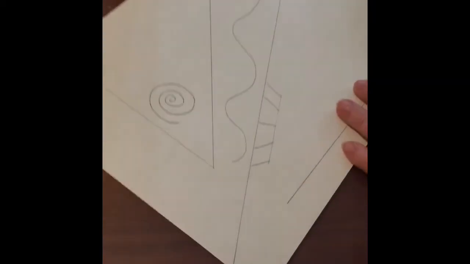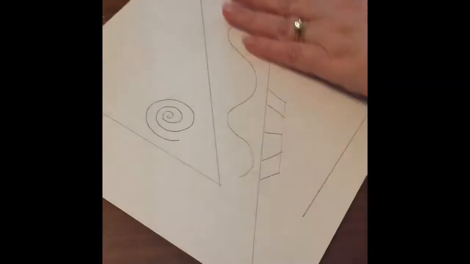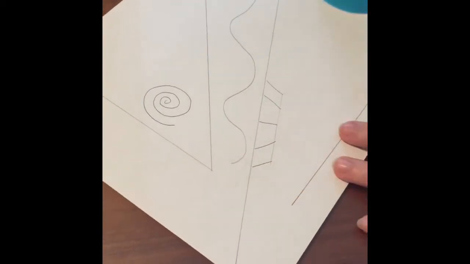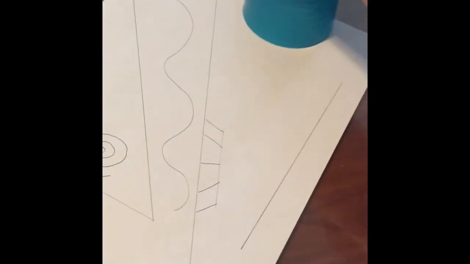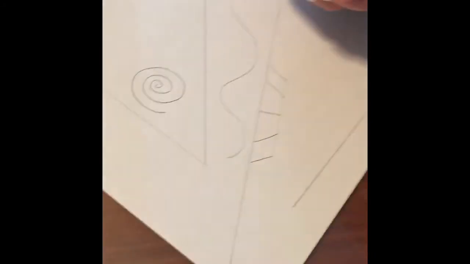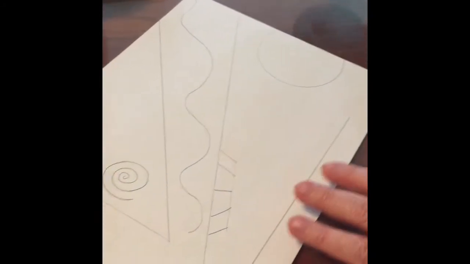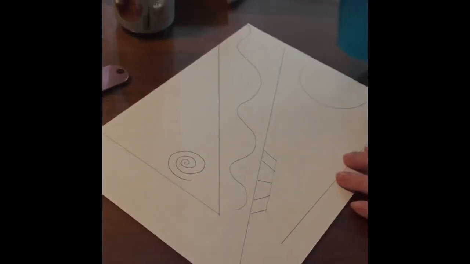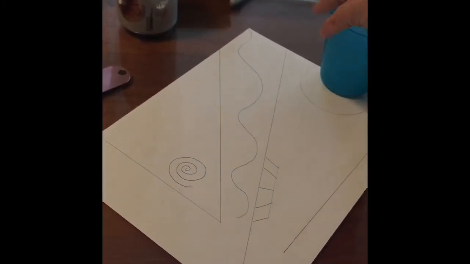If I want to make a circle, I could use my cup. I'll make it go off the paper a little bit. Makes it a little more interesting to me. Okay, I could add a little circle inside there so I could turn the cup, use the bottom.